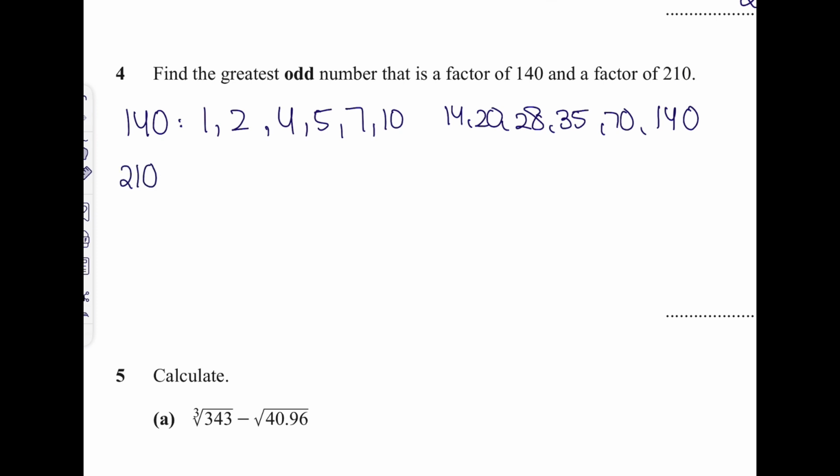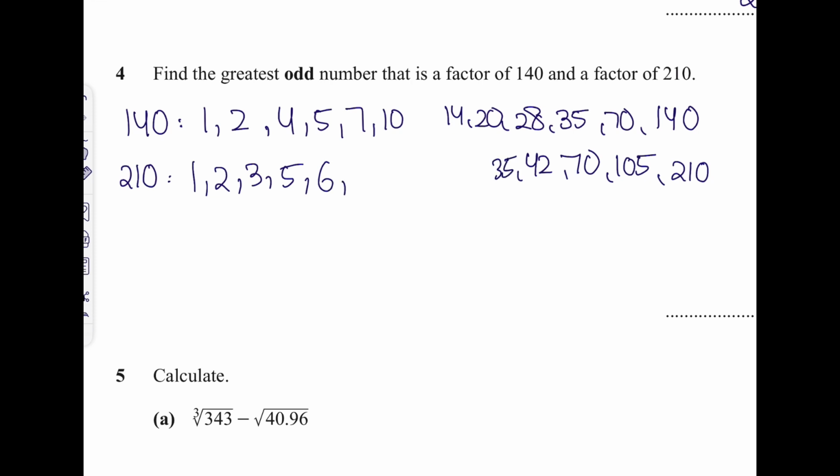Now if you do 210, again the same method. 1 times 210. 2 times 105. 3 times 70. Now 210 can't be divided by 4, but it can be divided by 5. So 5 times 42. It wouldn't be 6. Okay, 6 times 35. 7 times 30, I believe. Yeah, 7 times 30. Okay, not 8, not 9. 10 times 21, obviously.